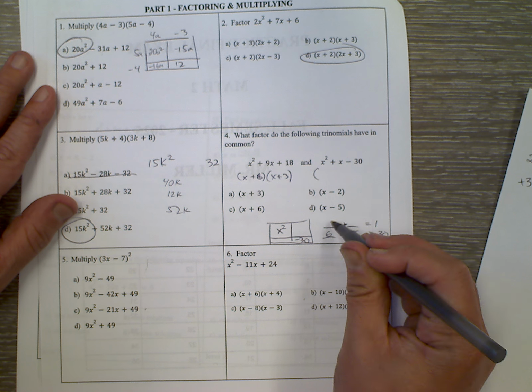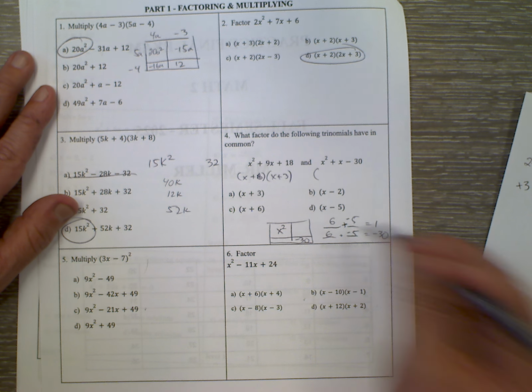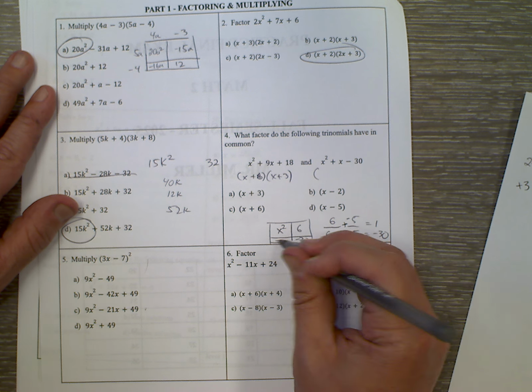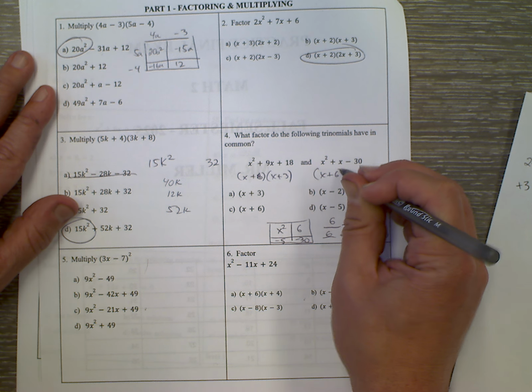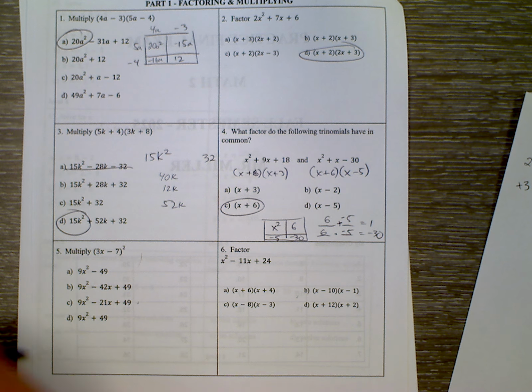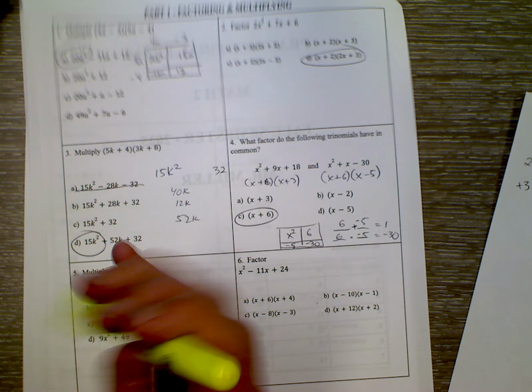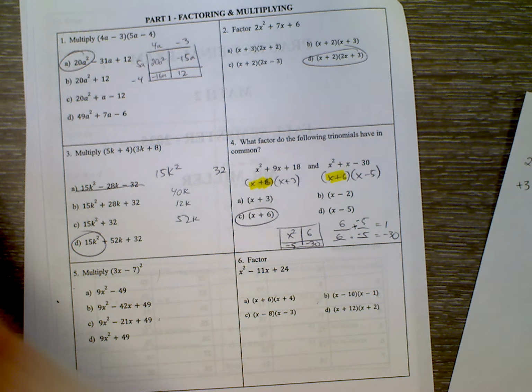So this has to be 6 times 5. And if we're adding to a positive, then the bigger one's got to be positive. So we're 6, negative 5. So we're going to be x plus 6, x minus 5. And so x plus 6 is the common factor because it's both here and here.